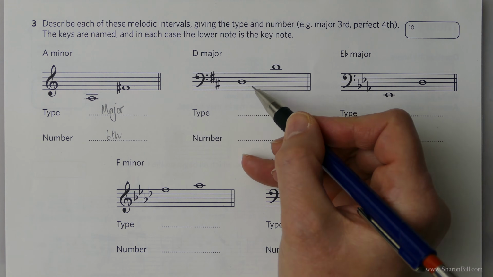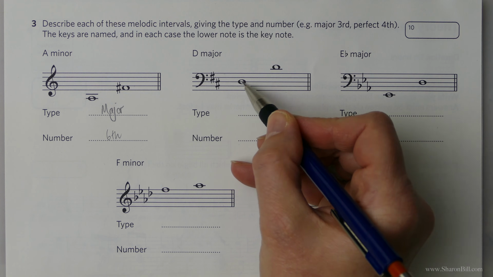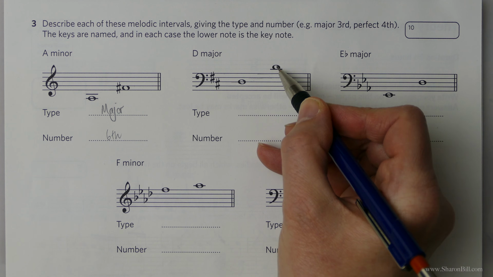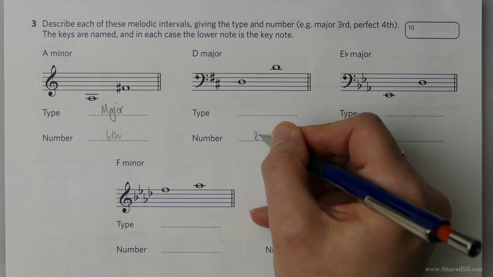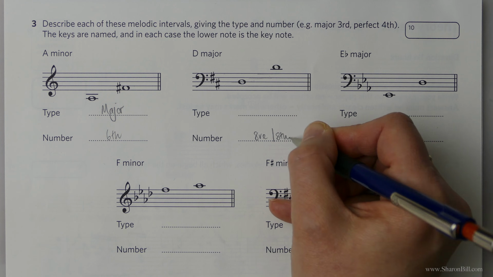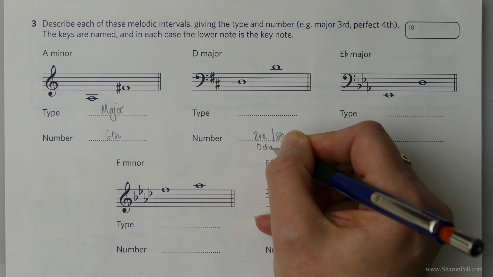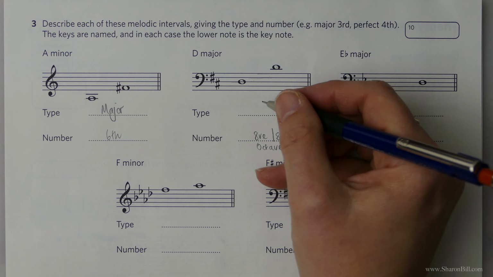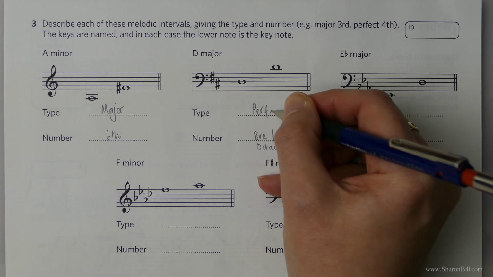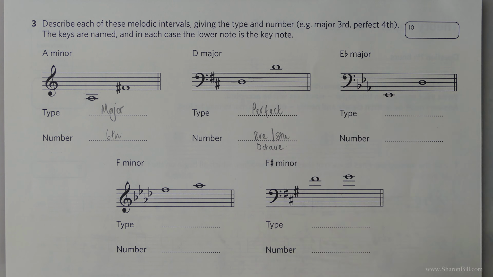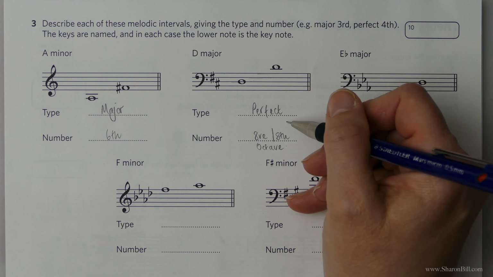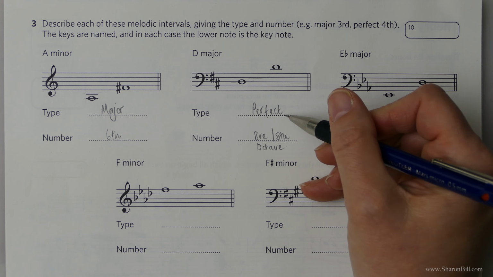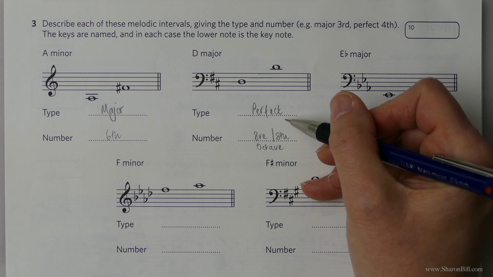Now we have, counting from D as our tonic, 1, 2, 3, 4, 5, 6, 7, 8 to D. So that's an octave, or you could say eighth, or you could just write the word octave, I suppose. Any of those say the same thing. And octaves are perfect. There's no major or minor scenario. It's a perfect interval. Again, I explain that more fully in my video in the playlist Music Theory for Everyone, where I explain intervals of an octave.